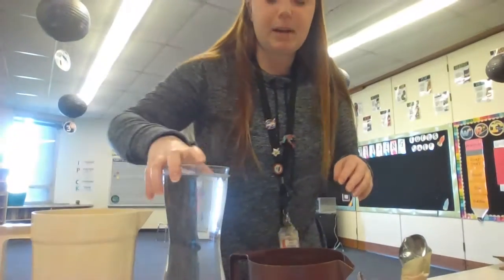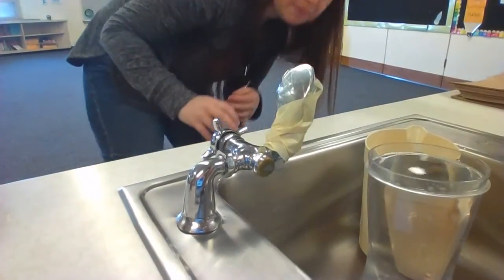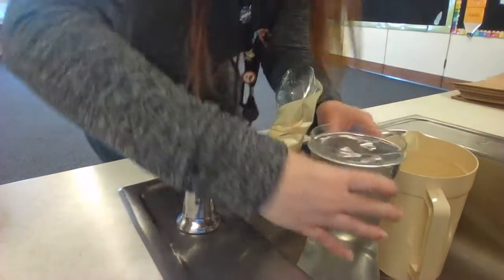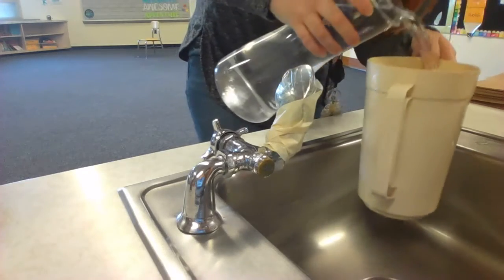So let me move this here. And I'm going to have to do this in the sink just in case. So let me move my camera. Okay, so you should be able to see both containers. Yeah, there we go. Okay, so I'm going to pour this one into the tan and we will see what happens. So here we go.